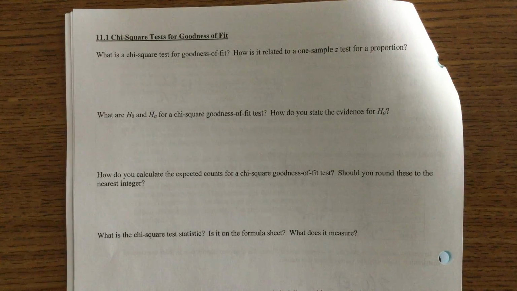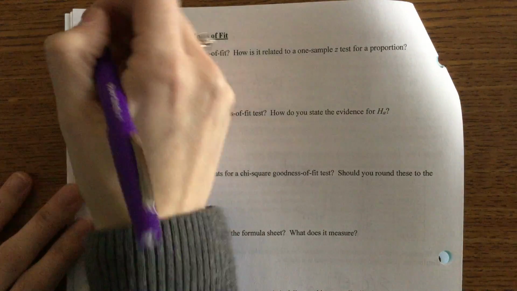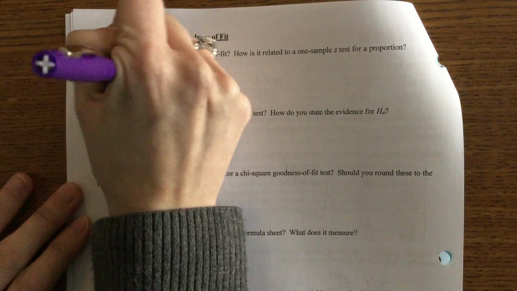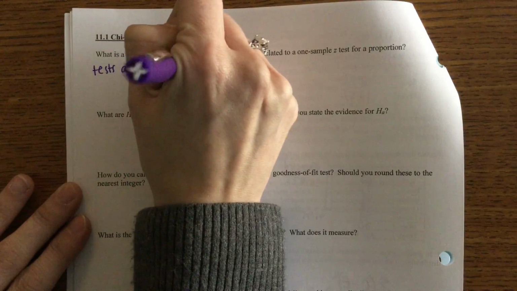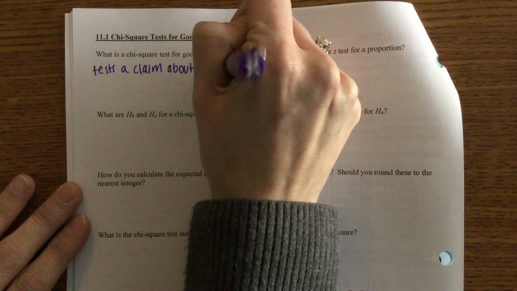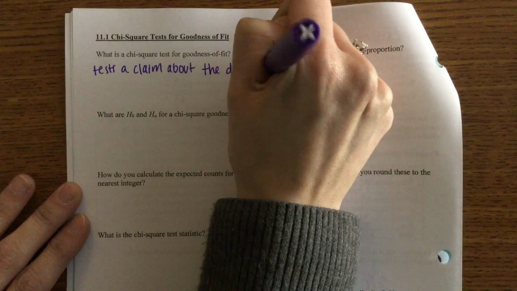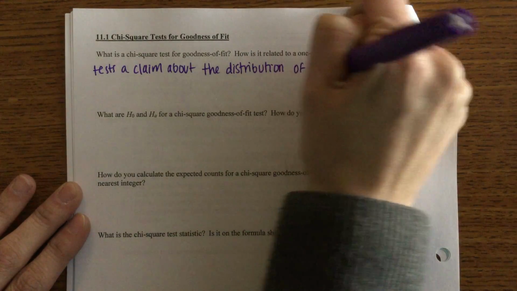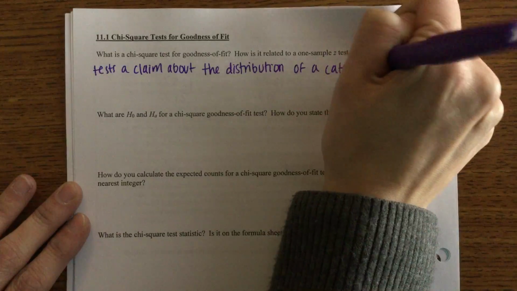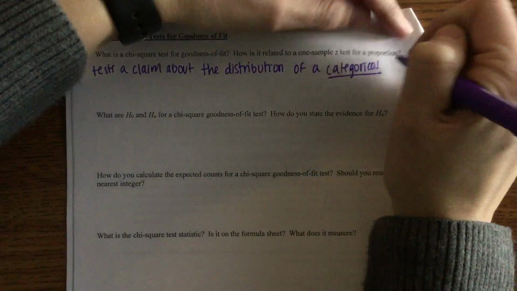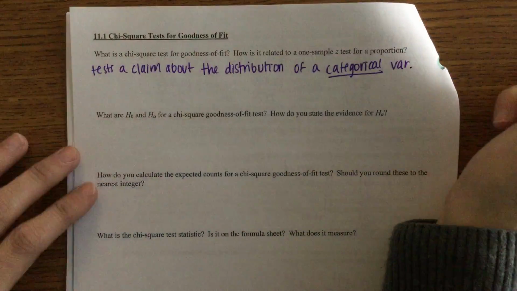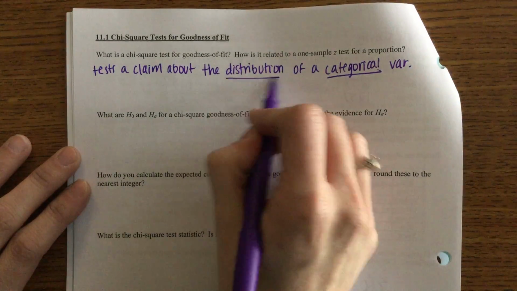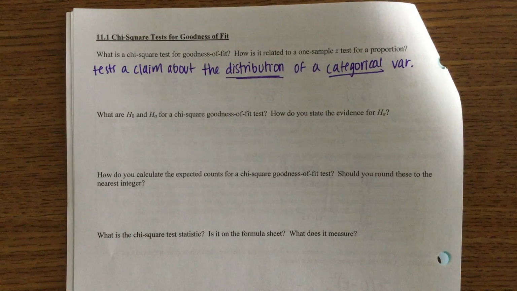Okay, we just started what's called a chi-square goodness of fit test. AP Bio people, does that sound familiar? Okay. Chi-square goodness of fit test. It tests a claim about the distribution of a categorical variable. Okay, so two things really important. It's an entire distribution of a single variable. So we looked at all the possible colors that M&Ms come in.